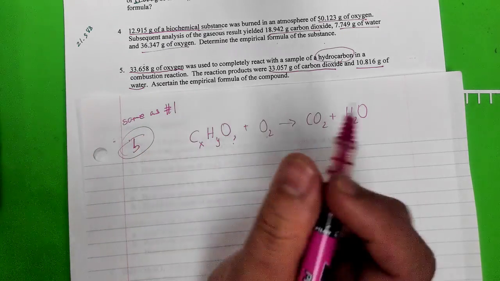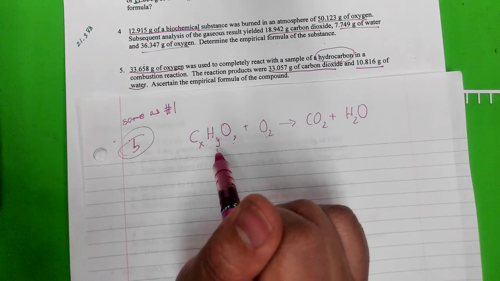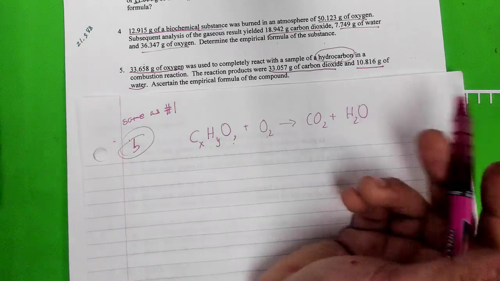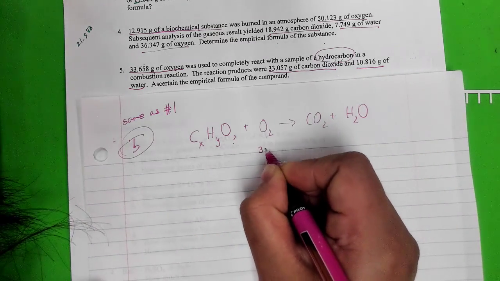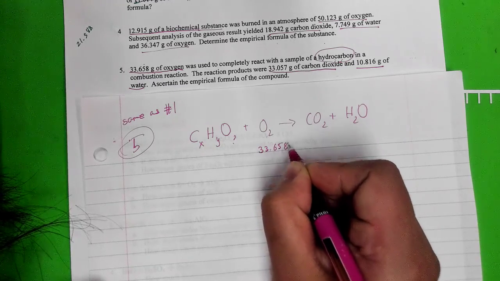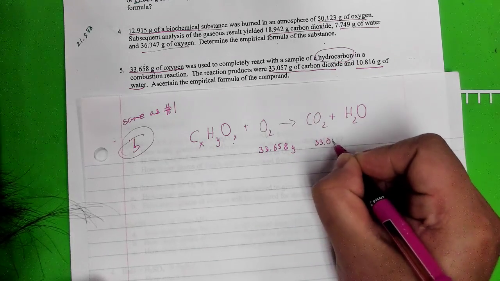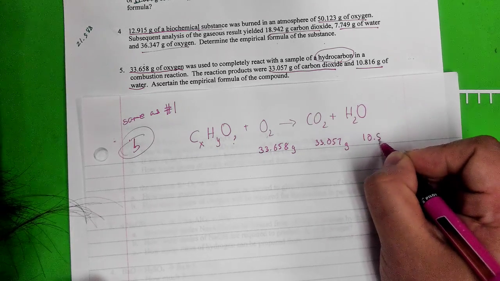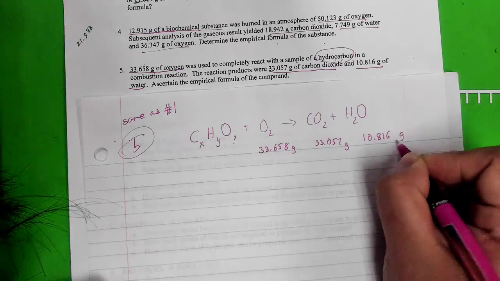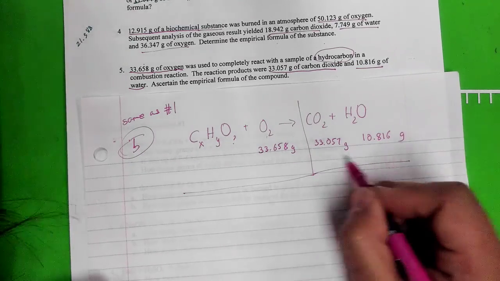If you want to pause this video and try to attempt number 1, you can. Otherwise, let's go. All right, 33.658 grams, this is 33.057 grams, and this is 10.816 grams. Remember, law of conservation, the left side should be equal to the right side. Let's figure out the total.